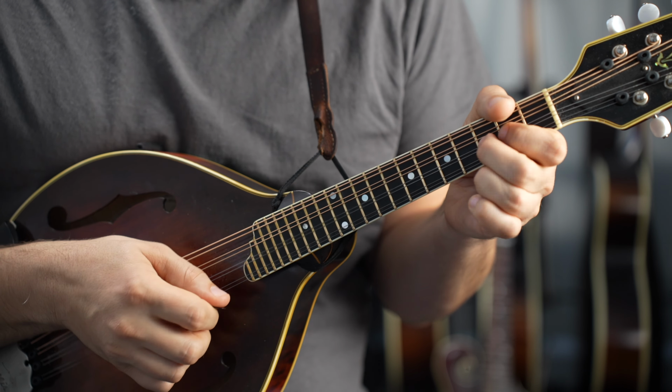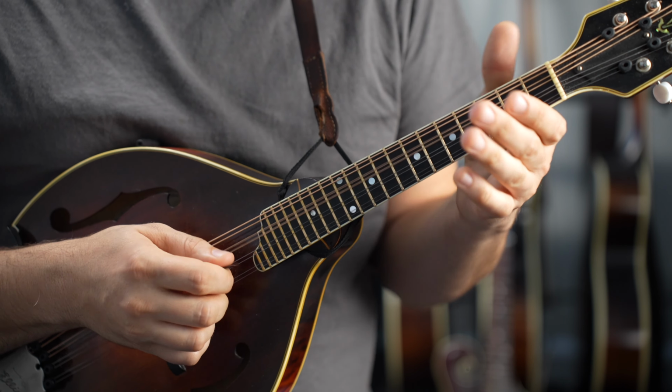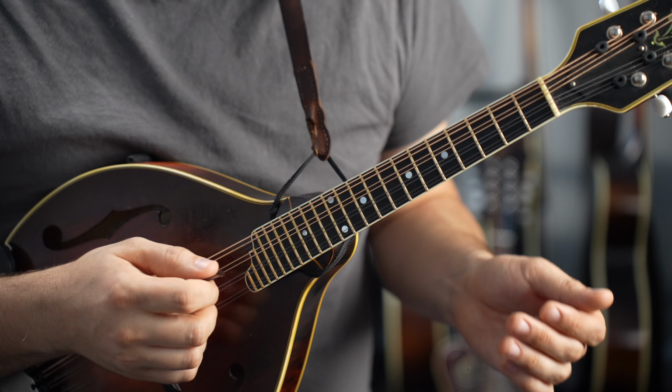So that's a little bit of a tune called The Old Bush, a great Irish tune in a Mixolydian mode. And it's got a little bit of C sharp in it too. But that is the Mixolydian mode.